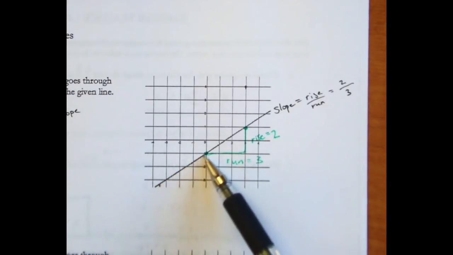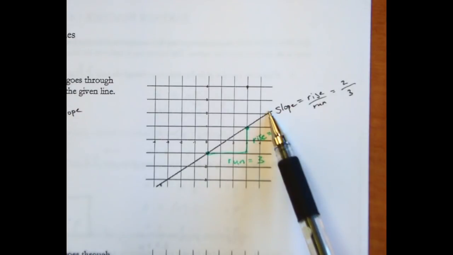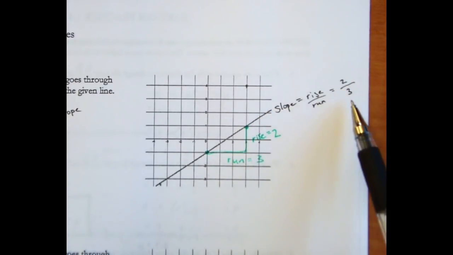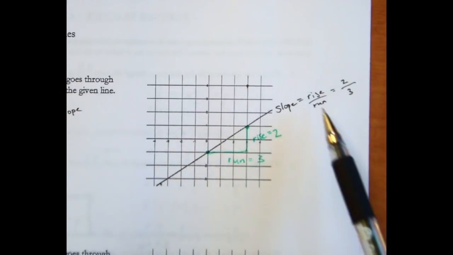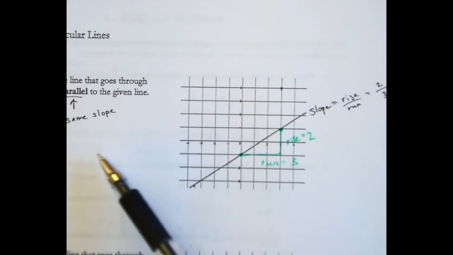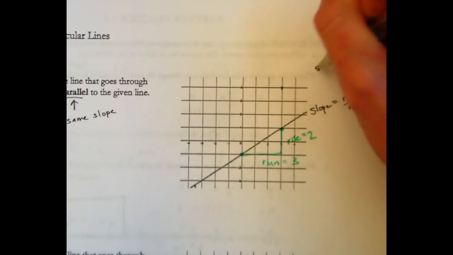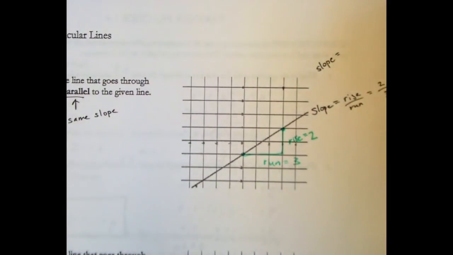So now I'm going to construct a line that's parallel. Since it's a parallel line, it has to have the same slope. So I'm going to draw a new line that also has the same slope of 2 over 3. And I'm going to make sure that this new line goes through the point I was given. Hopefully you can see the point is right here.